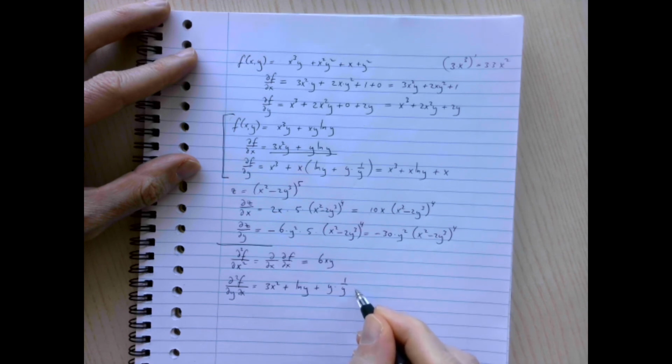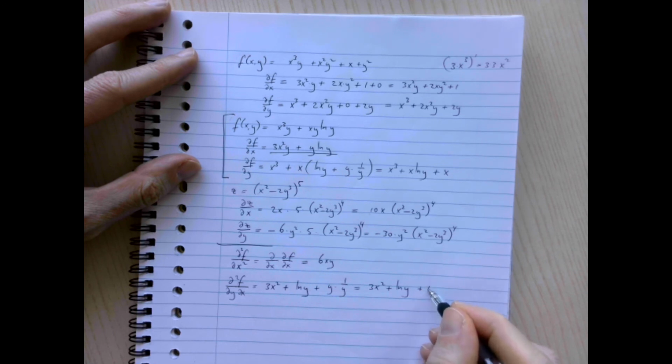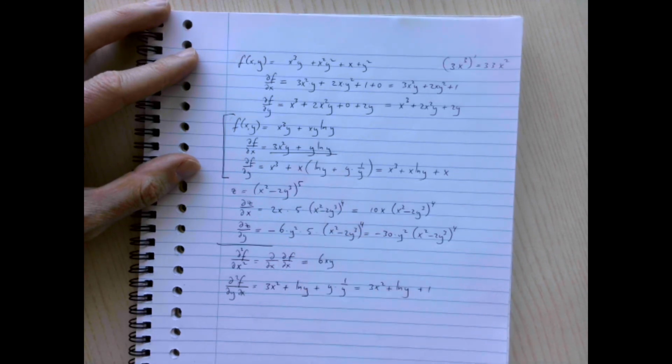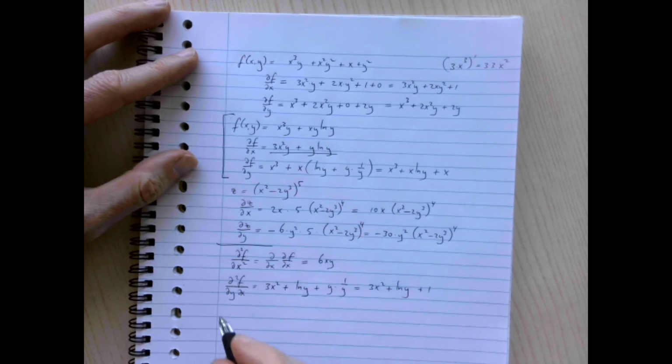So in other words, we get 3x squared plus the log of y plus 1, provided of course we are in the domain where log of y makes sense. So y is a number which is bigger than 0.